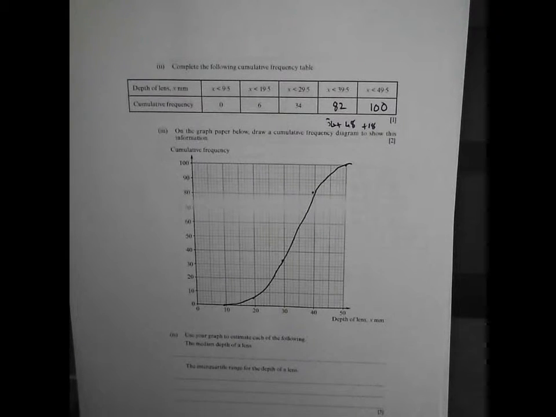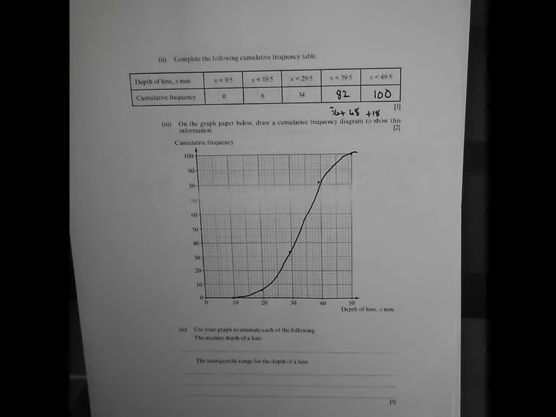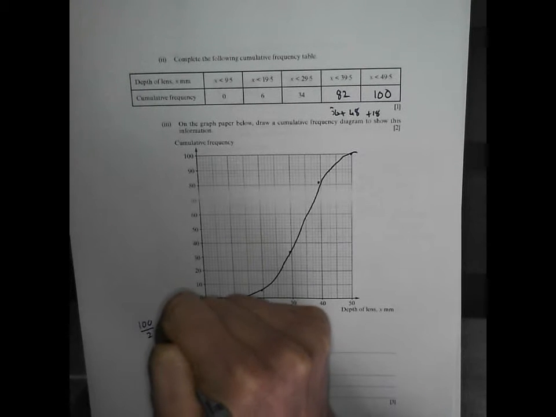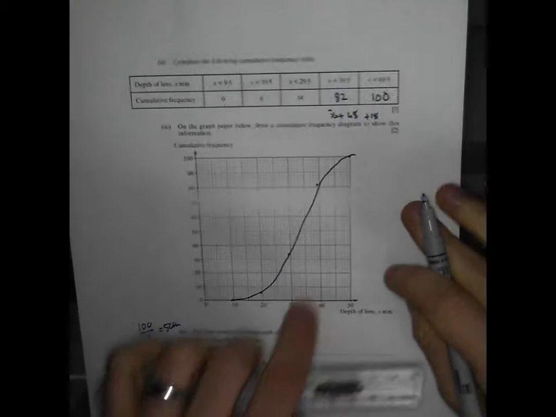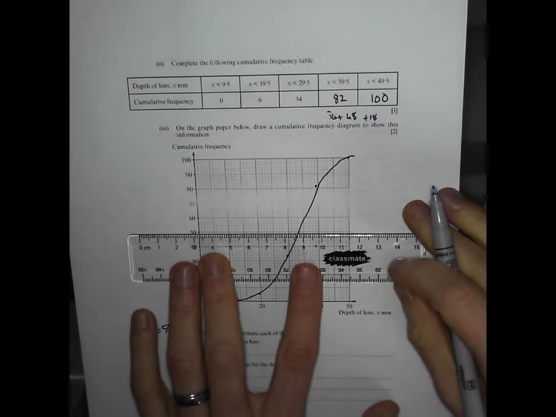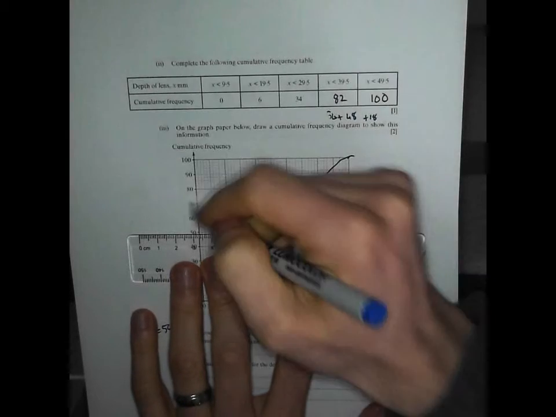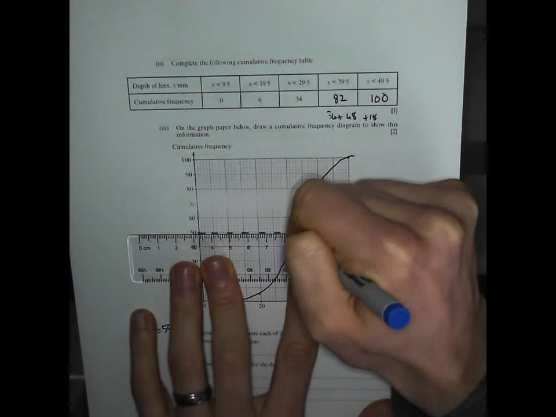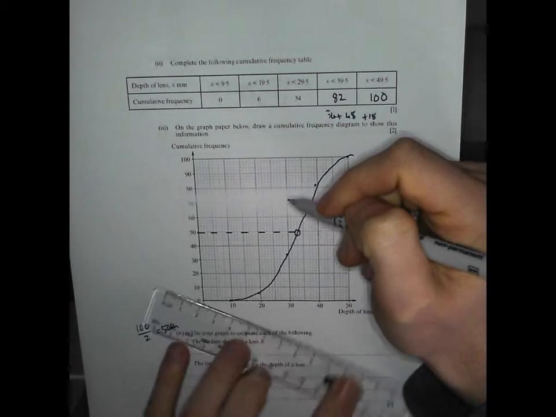Now, use your graph to estimate the median depth of a lens. So for the median depth, I need to go across half the total cumulative frequency. So if I've got 100, I need to go across at half of 100, which is the 50th value. And I'm going to show the examiner with my ruler exactly how I'm doing this. So there's my 50. I'm going to dot myself across here until I hit the graph, and then once I hit the graph, I'm going to travel down.